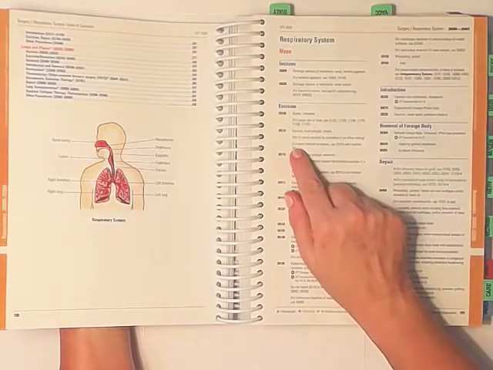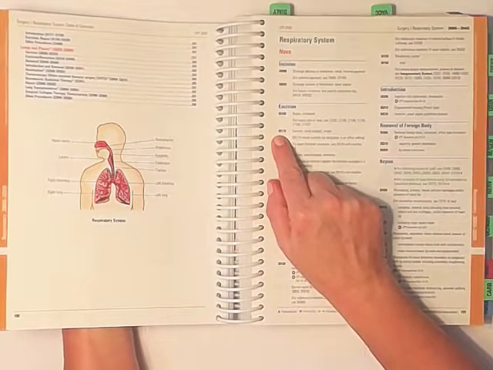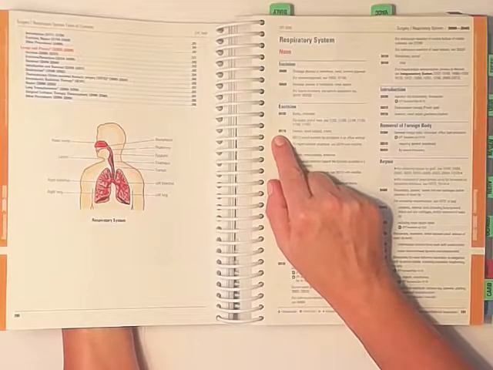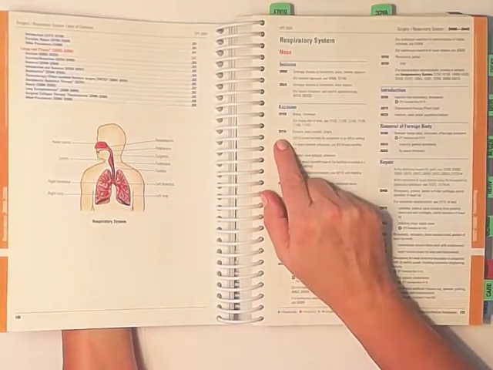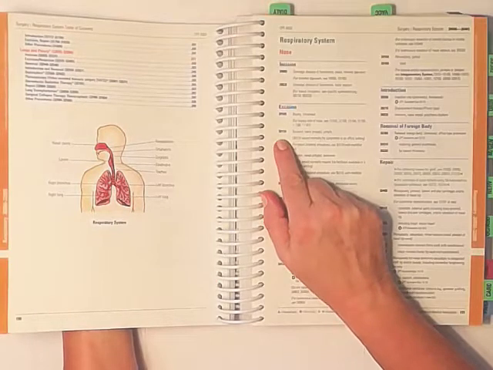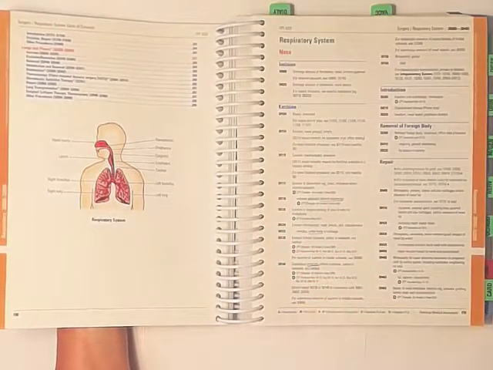Okay, so 30110-LT, it was on the left side. There's a mirror image of the nostrils of the nose. Okay, so that's our first one.